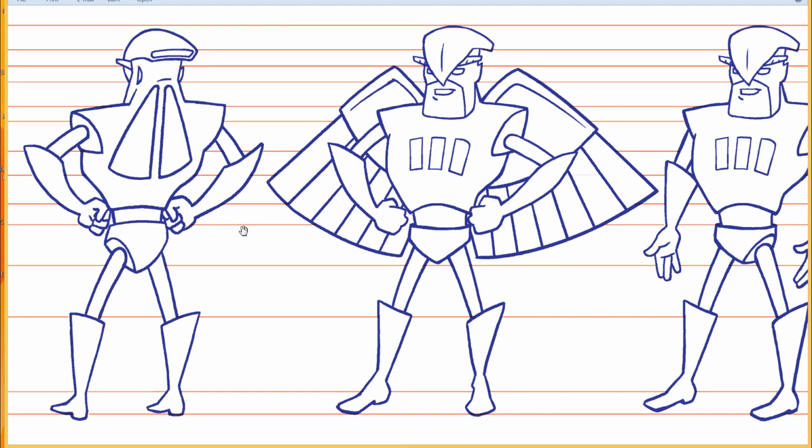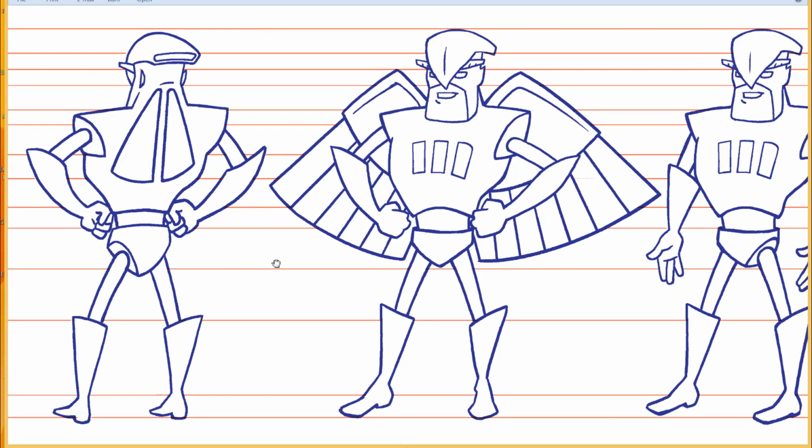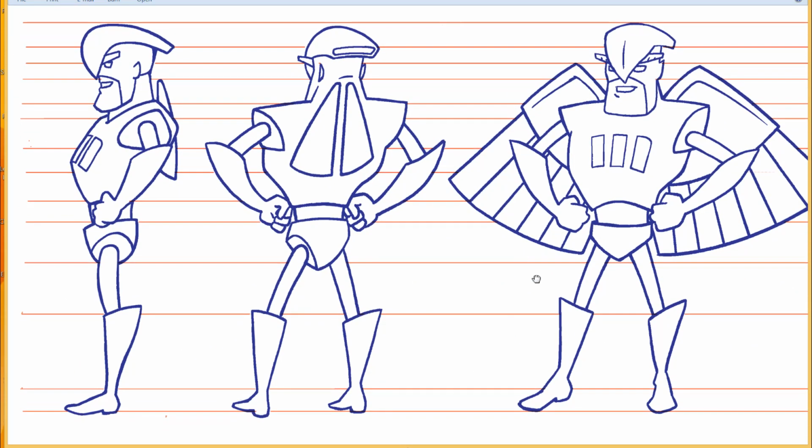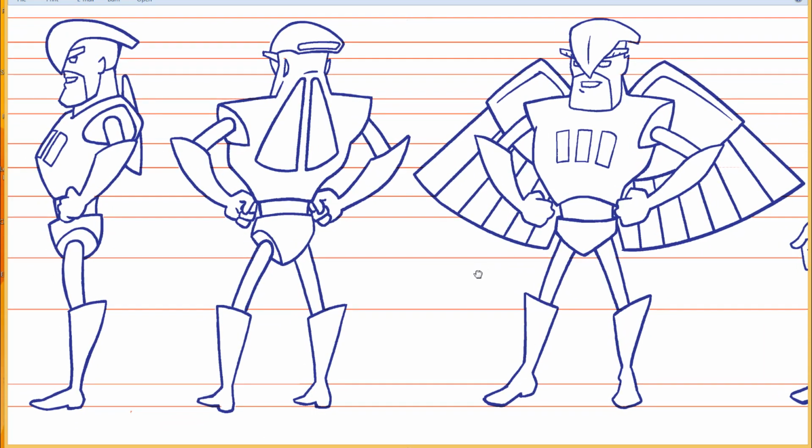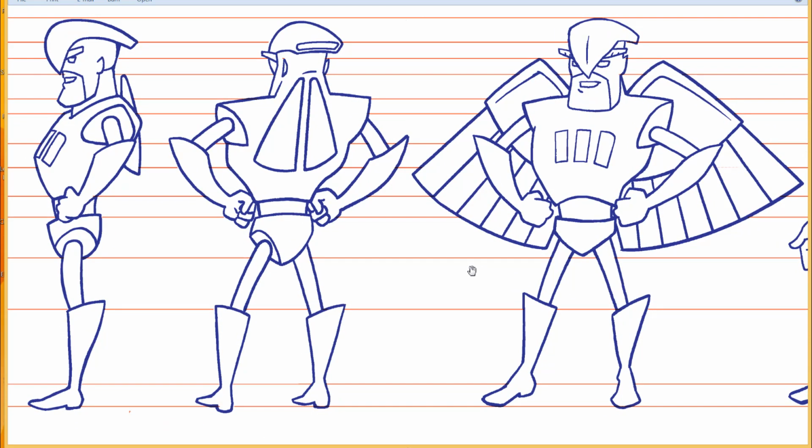So be carefully looking and checking out, again, the proportions, and then the details, making sure these are as accurate as possible when you're drawing in the storyboard. Because when those images become an animatic, he has to be recognizable and he has to be on model as much as possible.